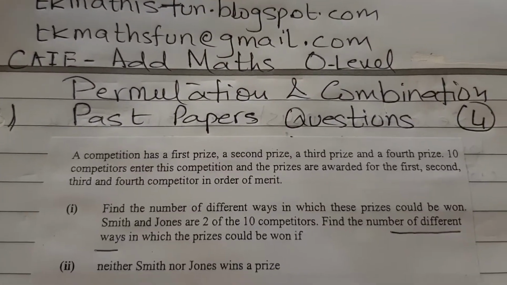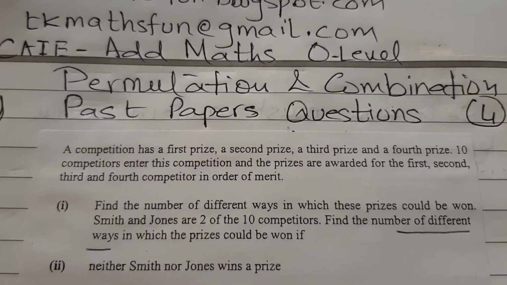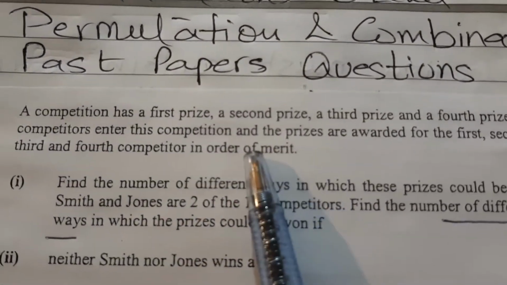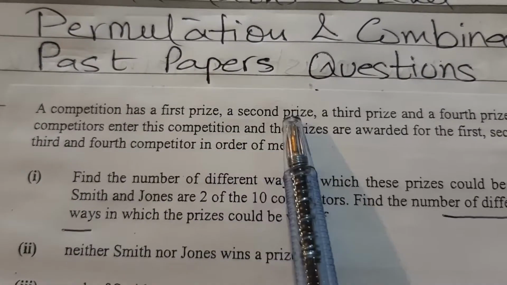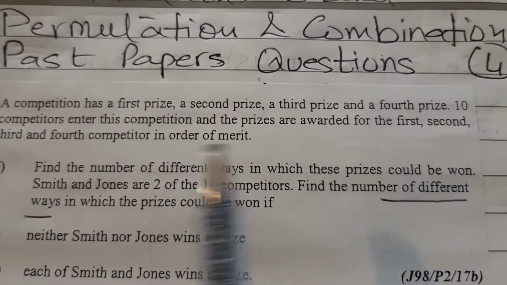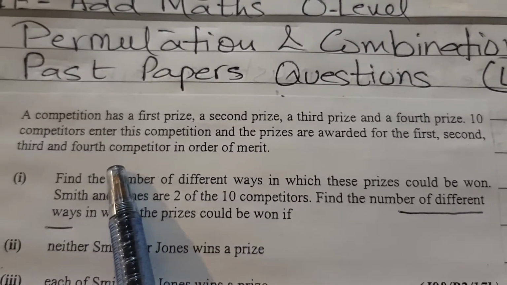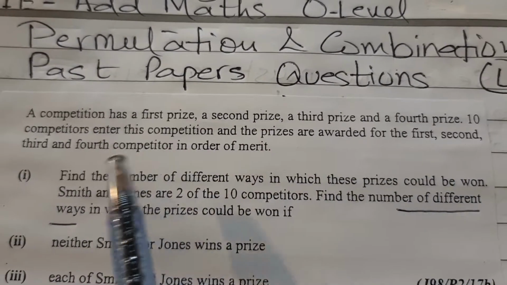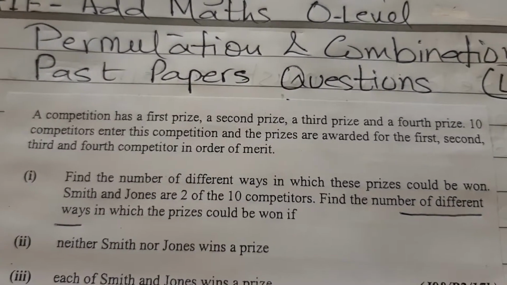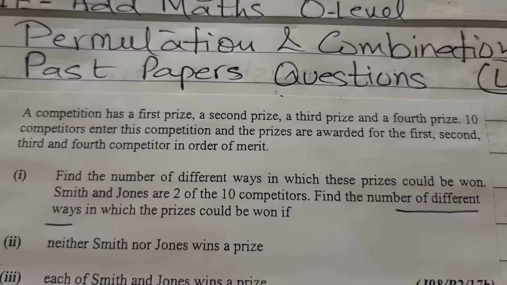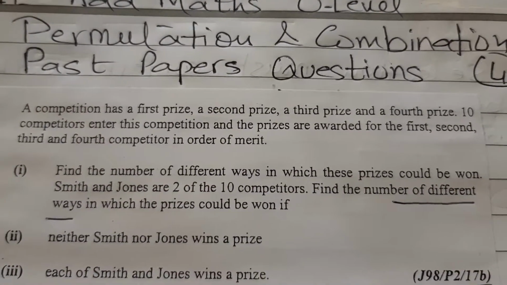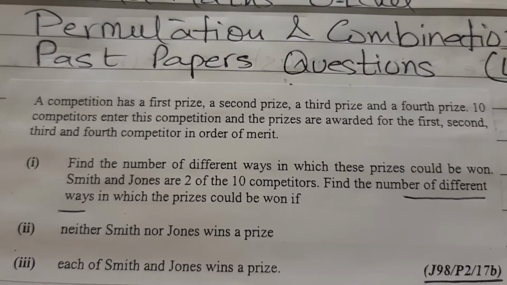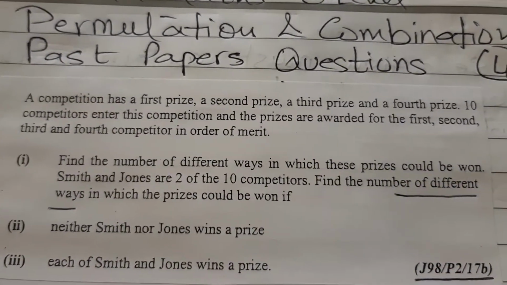So let's just start with this question. All these are past paper questions but not of recent years. This question is about a competition which has first, second, third and fourth prizes, and there are 10 competitors who have entered their name for the competition, and the prizes are awarded for the first, second, third and fourth in the order of merit. So first question is find the different ways in which these prizes could be won. There is no restriction, but first, second, third and fourth mean order is important.